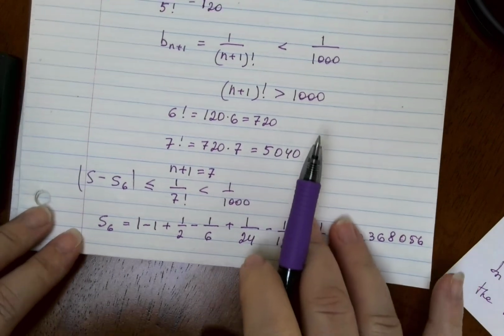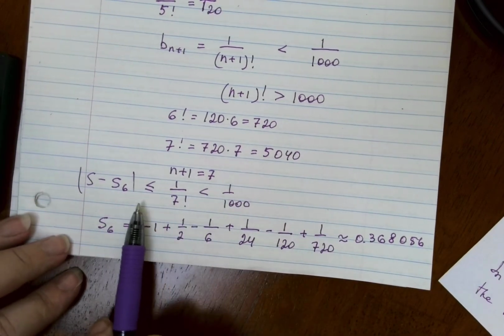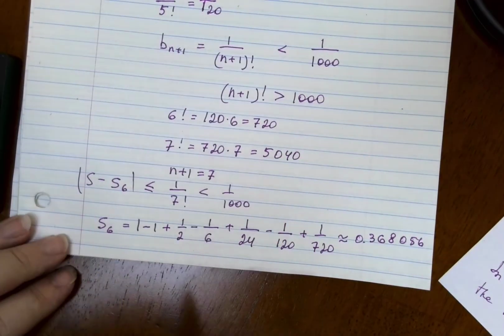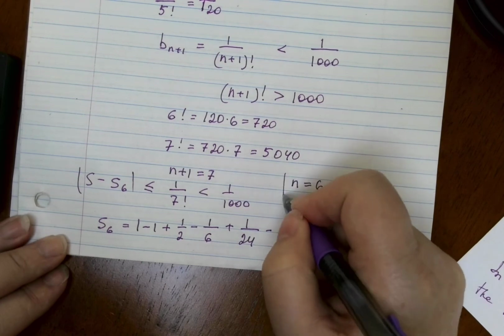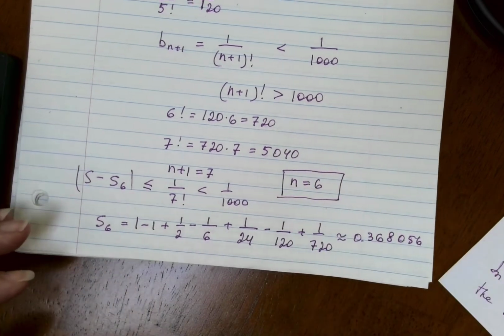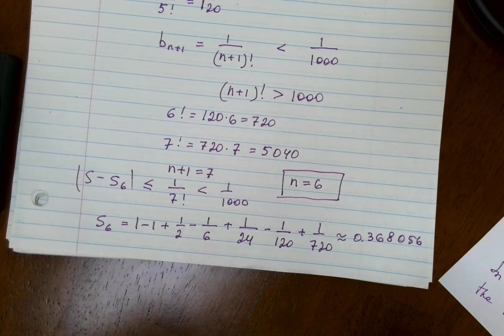No, on the exam I will probably just ask you what is n, and on the exam you would say, in this particular case, n is equal to 6, right? Now, in the textbook, they want you to find this estimation of the sum correct to 3 decimal points.